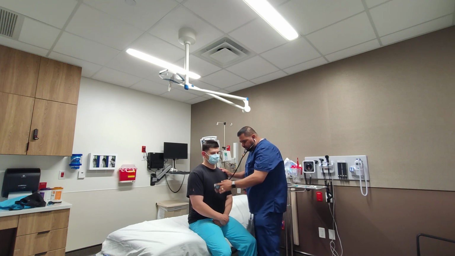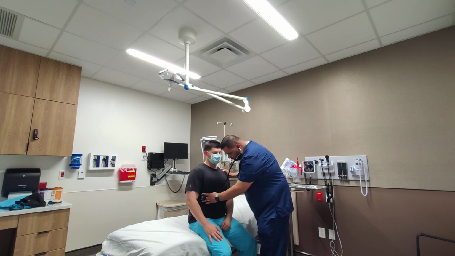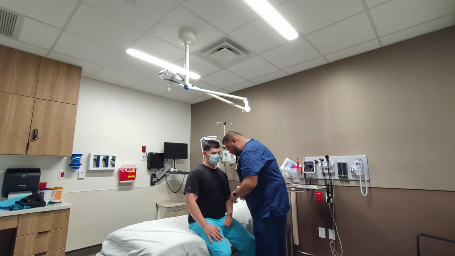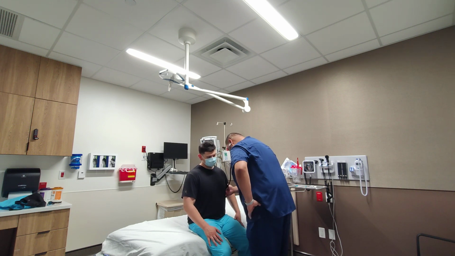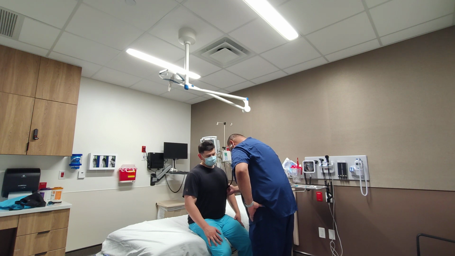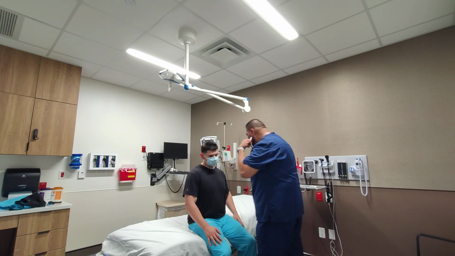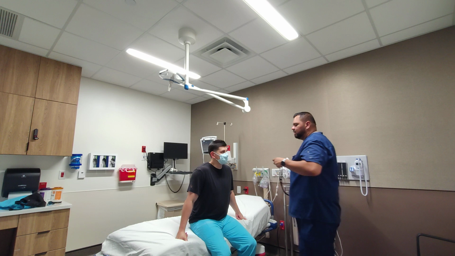And also listen to the lateral part of the lungs. Deep breath. Okay. Things good there. Next thing I want to move on is we're going to listen to the heart.